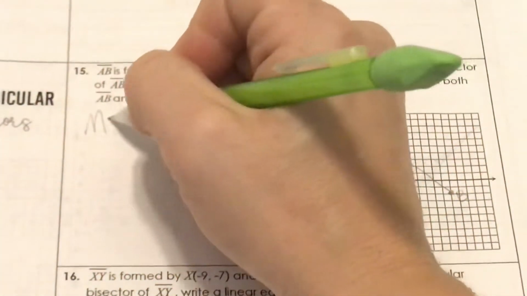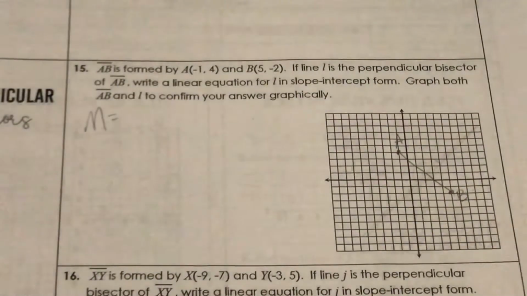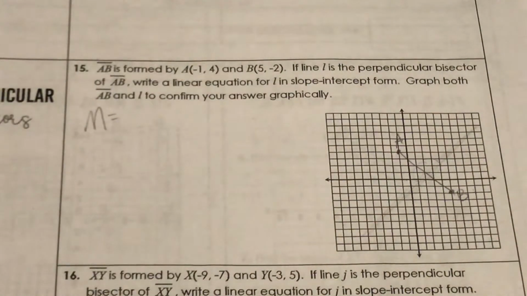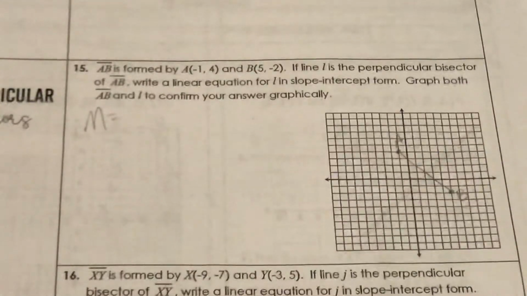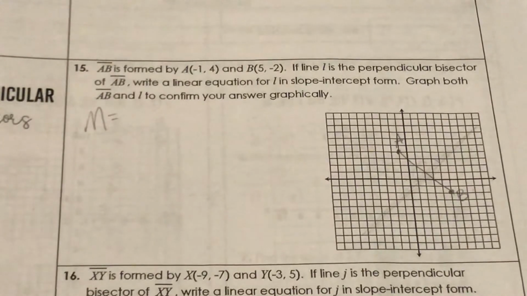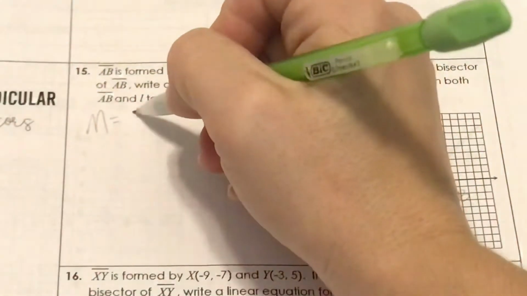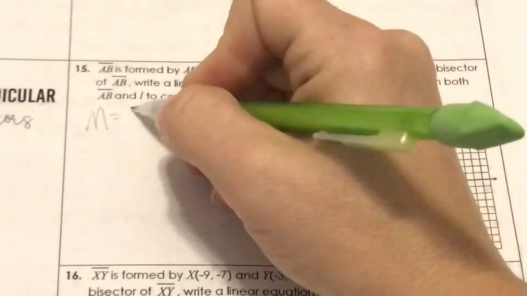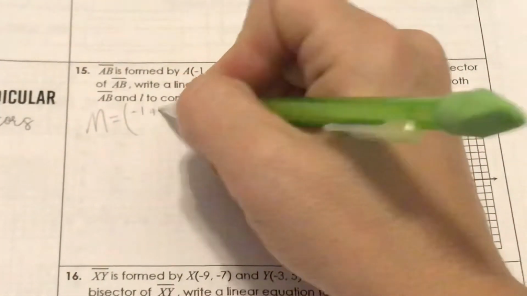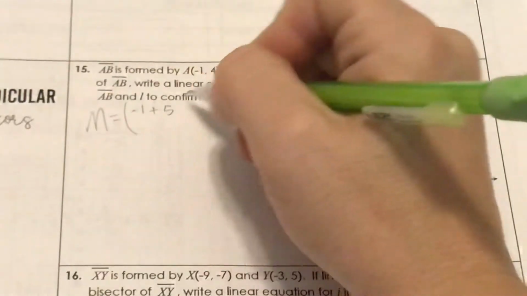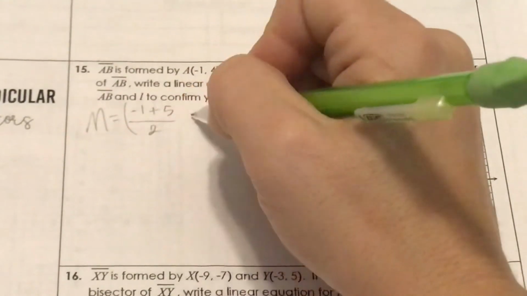So the formula for midpoint is finding the average of the x's. You add the x's together, divide by 2, and then find the average of the y's: add the y's together, divide by 2. So this is -1 plus 5, those are my x values, divided by 2.